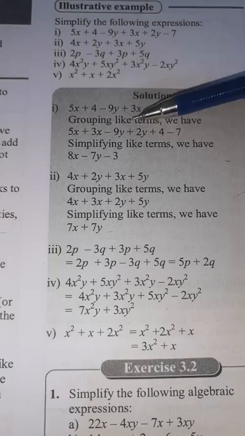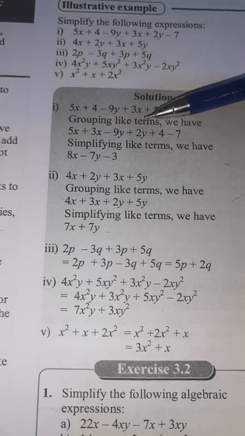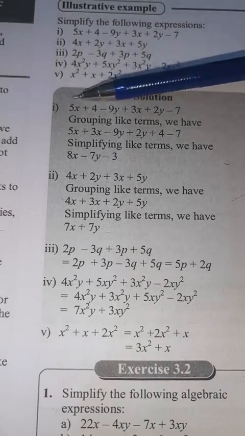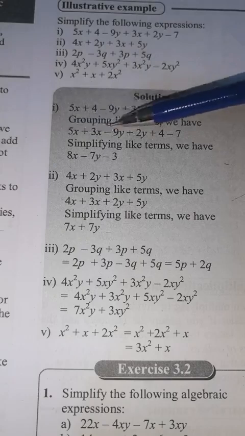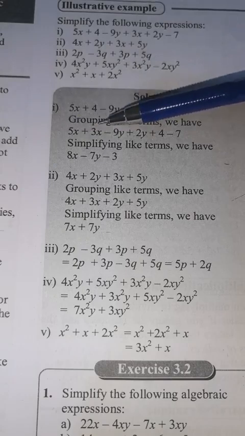So the first thing to do is to do our groupings. Don't try subtracting here and there. Do the groupings to make the work convenient for you. So now we have 5x, and then we have 3x here. Why don't we group them, bringing them together? So 5x plus 3x.